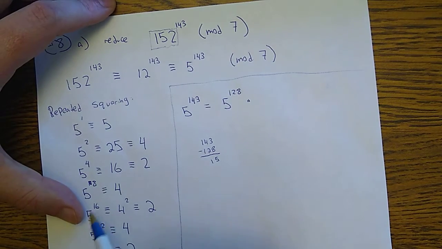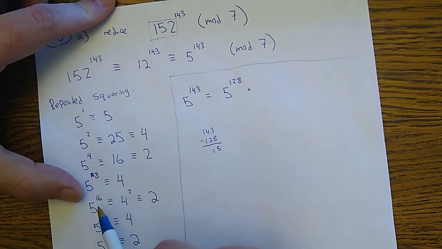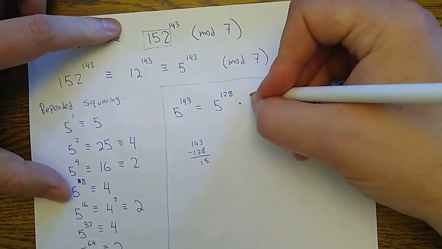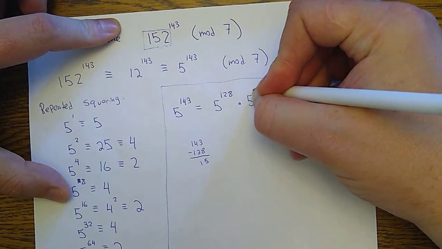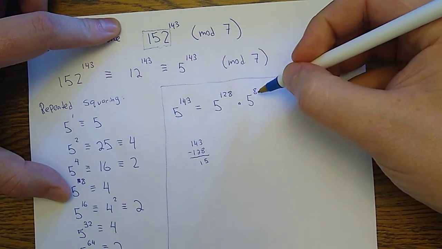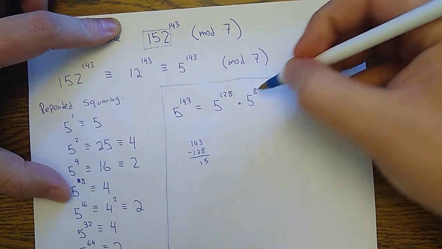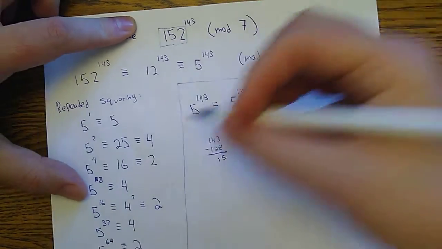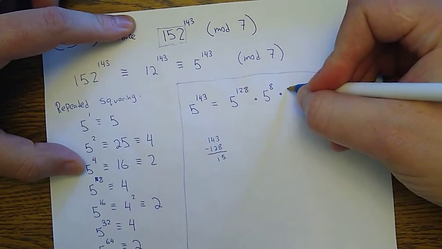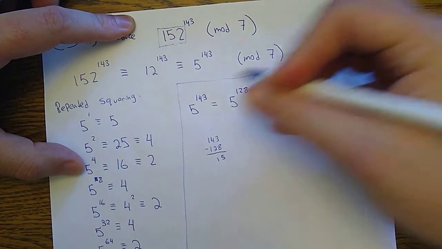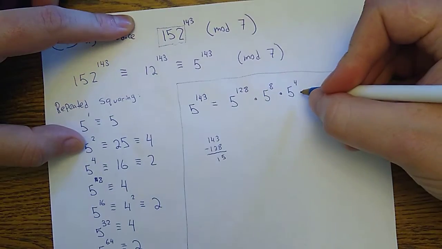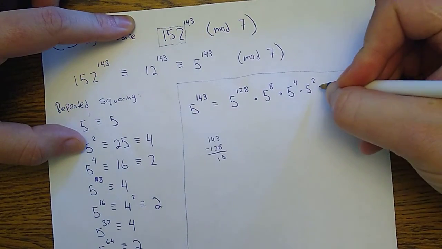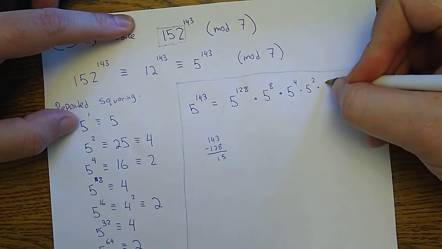So 5 to the 16th would be too big, so I won't do 5 to the 16th. I'll do 5 to the 8th. And let's see. I needed 5 to the 15th, so now I still need 5 to the 7th. So I'll do 5 to the 4th, 5 squared, and 5 to the 1.